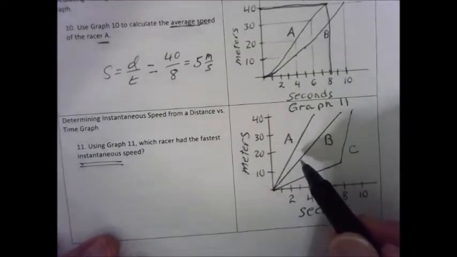I like this graph because I could say which racer had the fastest average speed and which racer had the fastest instantaneous speed. Those are two different questions, and two different racers would have been the answer to that. Okay, moving on, question number 12.